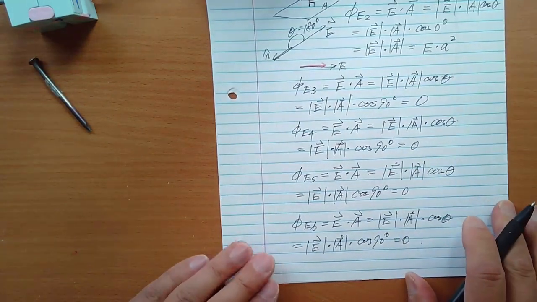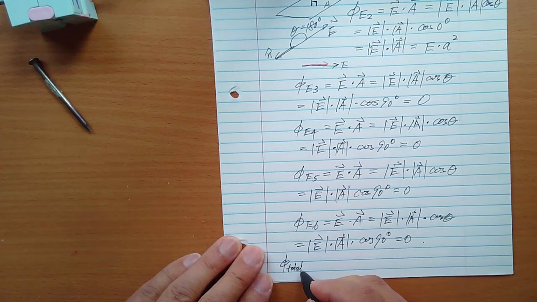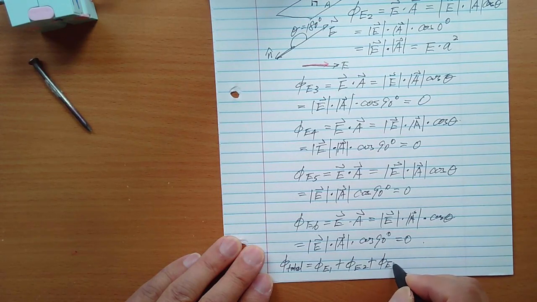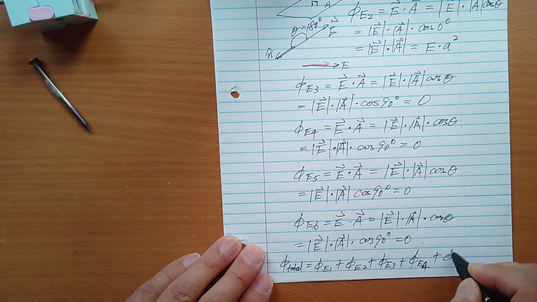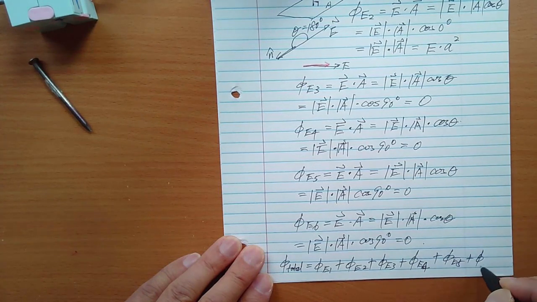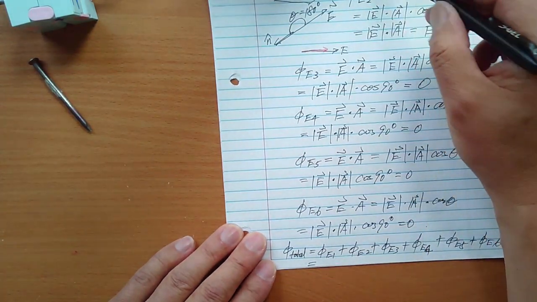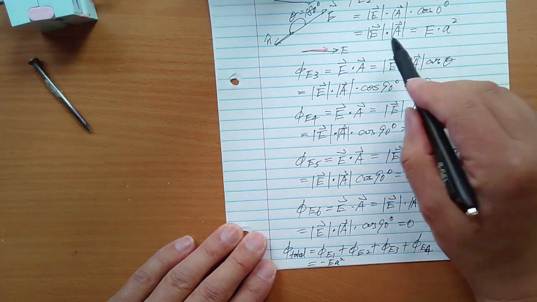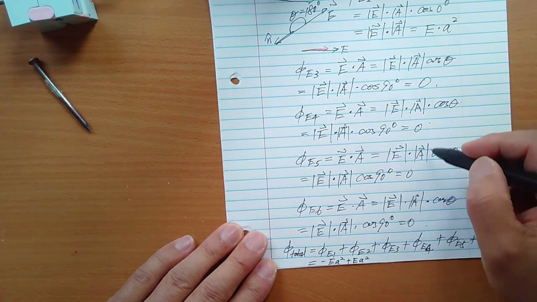Now we want to calculate the total electric flux, which is phi E1 plus phi E2 plus phi E3 plus phi E4 plus phi E5 plus phi E6. Phi E1 is negative E A squared, phi E2 is positive E A squared, and the rest is just 0.